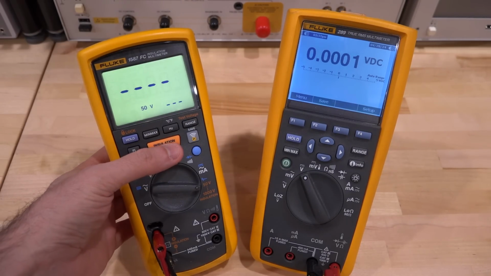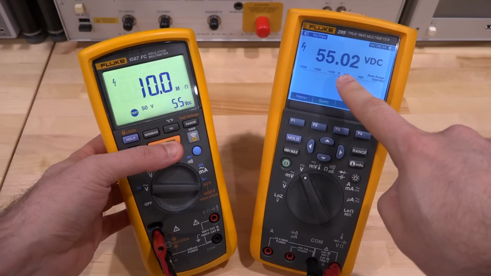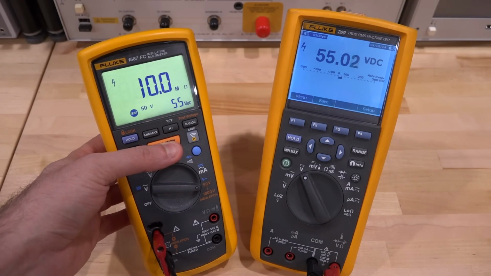Let's go and measure that. So if I hold this, it's going to apply, and look at that. If you look, it's not applying 50 volts, it's applying 55 volts. It's not even close to 50 volts.